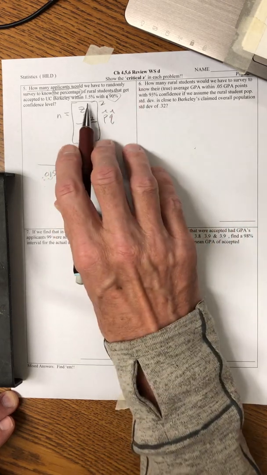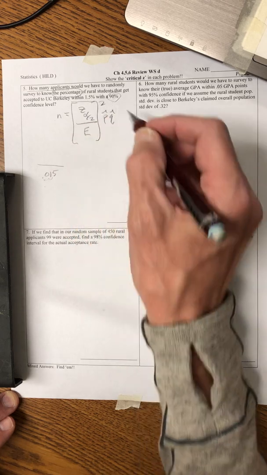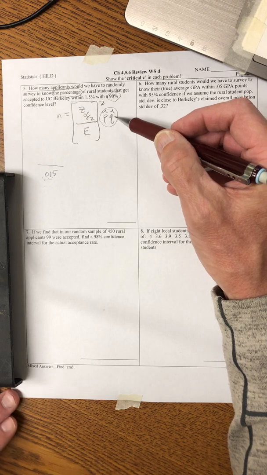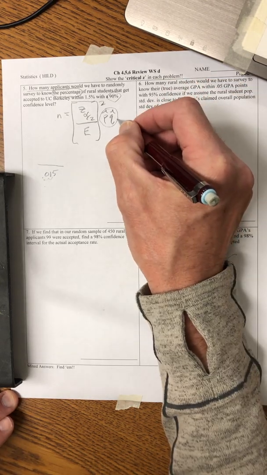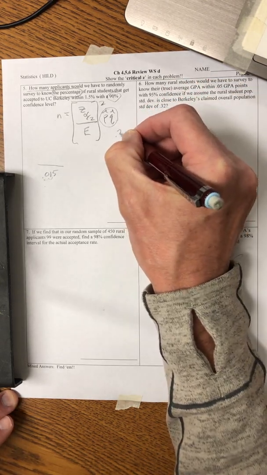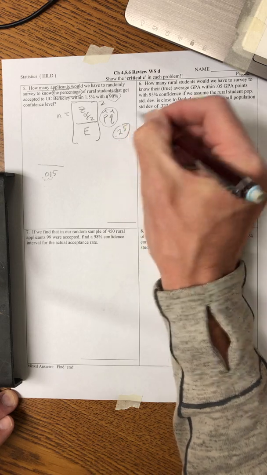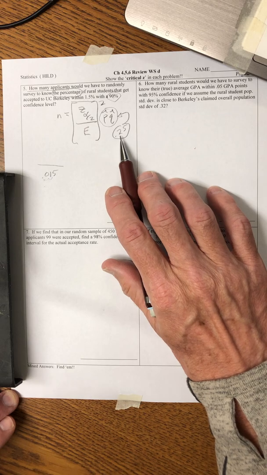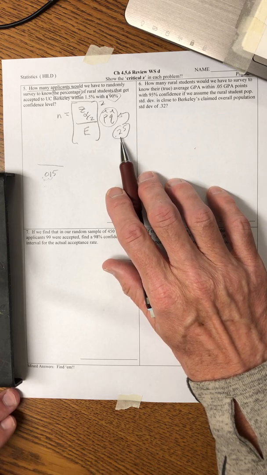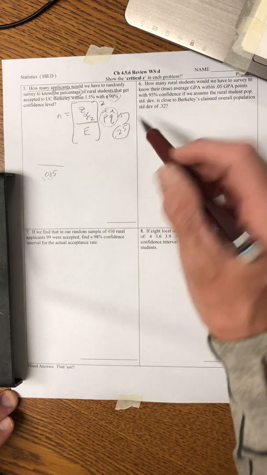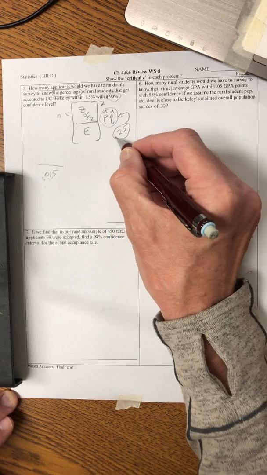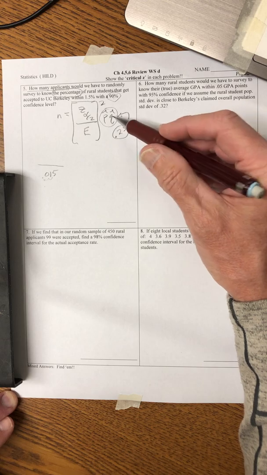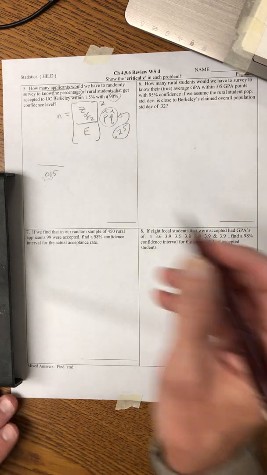So, we have to tell you the error and the confidence level. P hat and Q hat is not specified in this problem at all, and if it's not specified, then we just make P hat times Q hat equal to 0.25. It says that on your formula sheet, but it's easy to forget that. So if P hat and Q hat are not given, you have to remember that P hat times Q hat you're going to use as 0.25. Okay, so make a note on your formula sheet so you don't forget that.